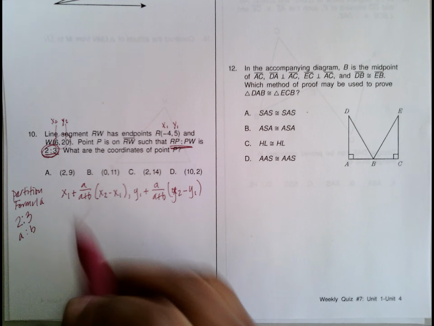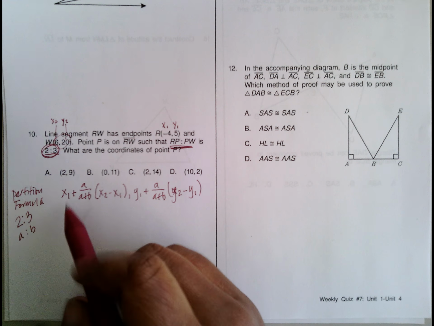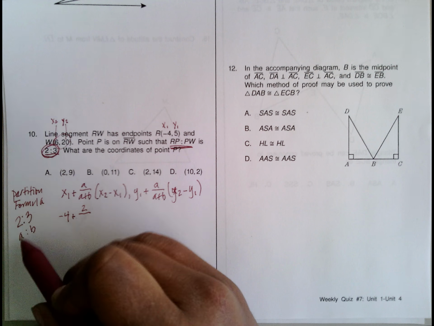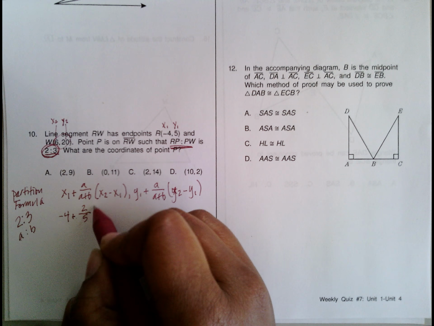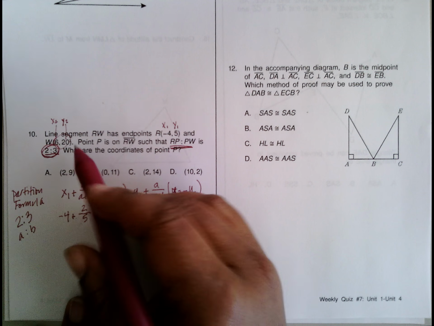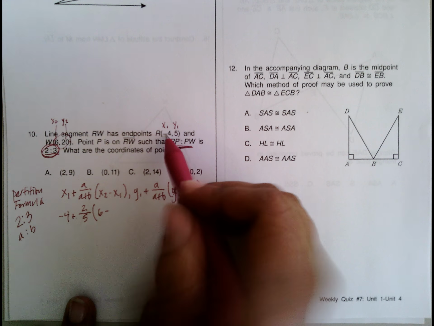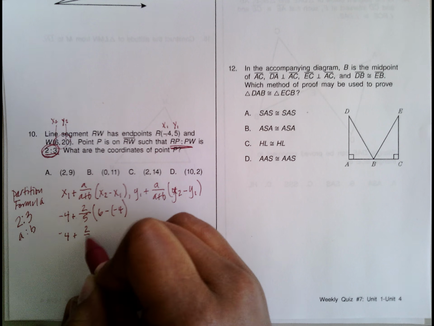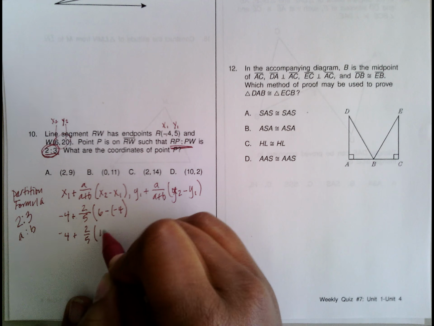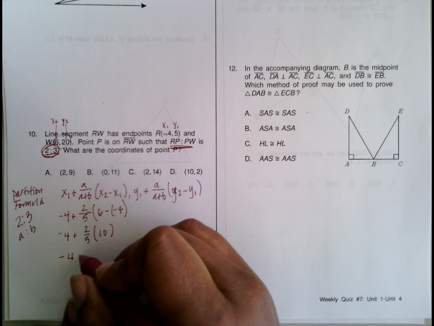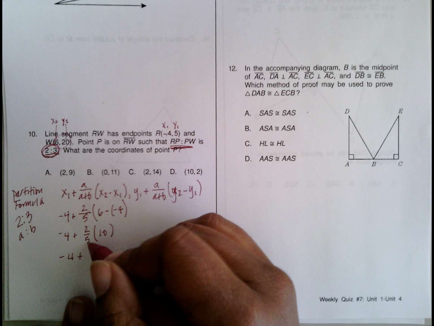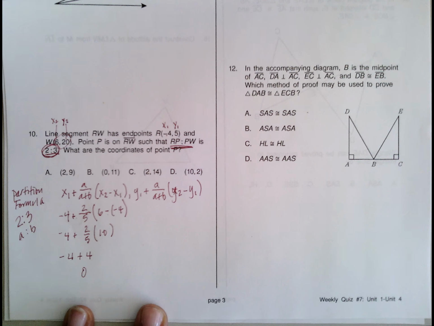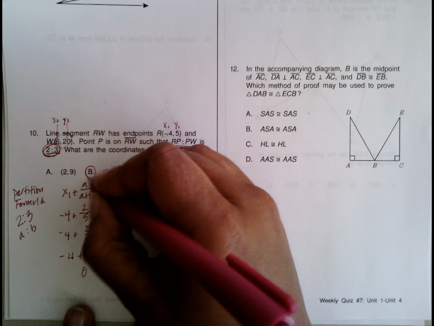Okay, so then just go ahead and plug in what you're given. We have x sub 1, which is -4, plus a, which is 2, over a plus b, 2 plus 3, which is 5, times x sub 2, 6, minus x sub 1, -4. Then you just solve that. 6 minus negative 4 is positive 10. Plus, take 2 times 10, and that's 20, divided by 5. That's 4. And so you're going to get 0. Okay? Now, the only answer choice that has a 0 in it is B.